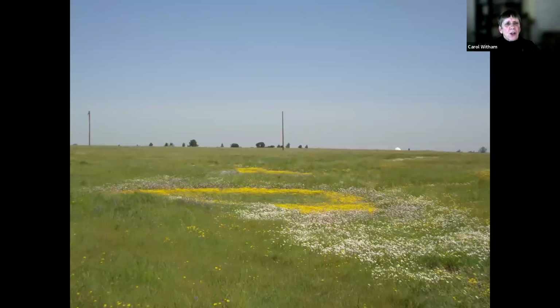So these vernal pools occur on three general geomorphic surfaces in the California region. The oldest and most abundant of these geomorphic surfaces is the alluvial terraces on the west slope of the Sierras. And these are incredibly diverse vernal pools because of the parent material that makes up the soil beneath them.